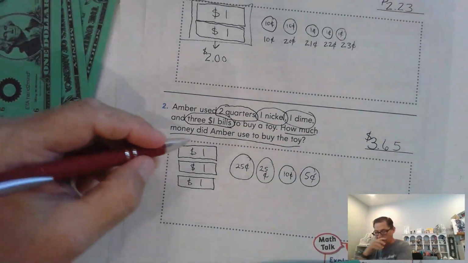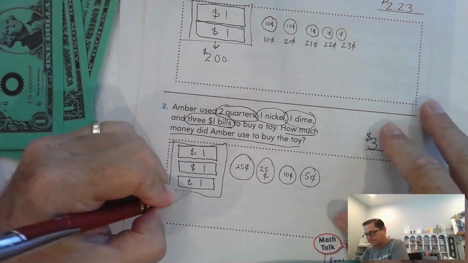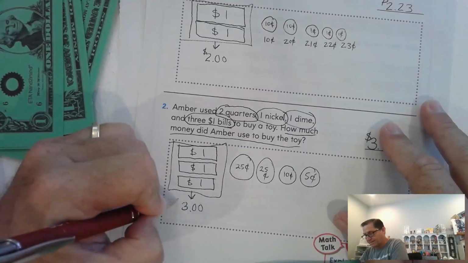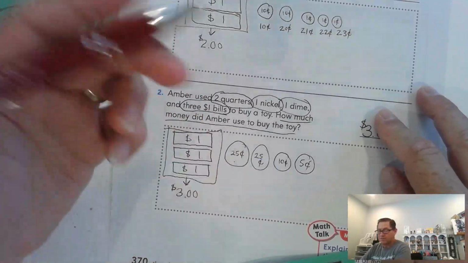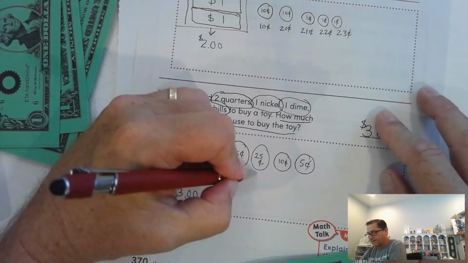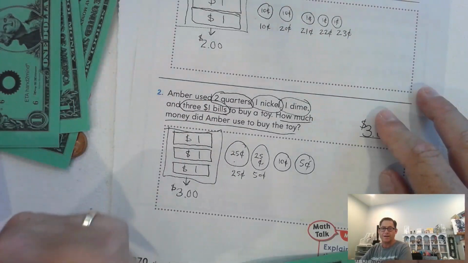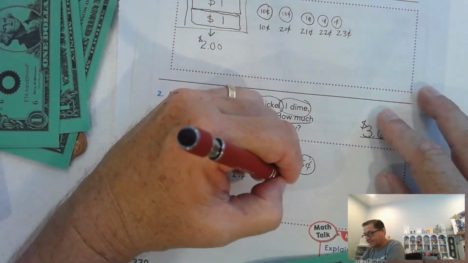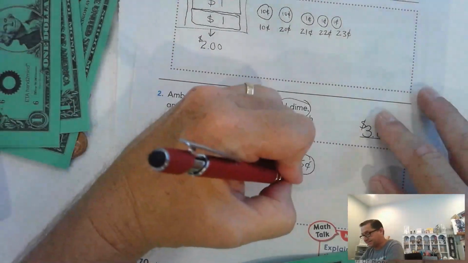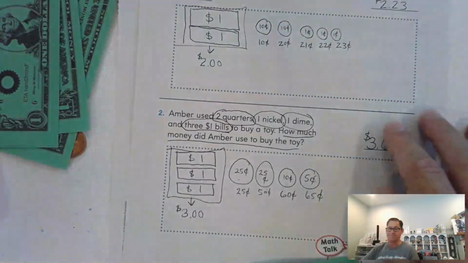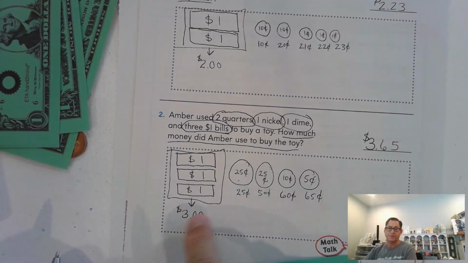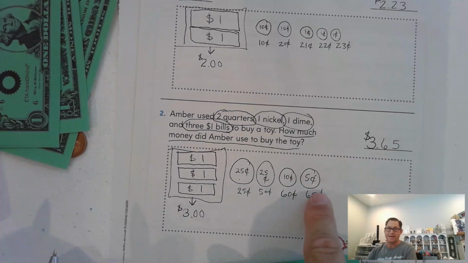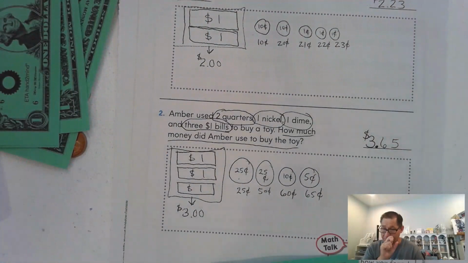We're going to combine the dollars and write that as $3 and then count the coins. We should know that 2 quarters is 50 cents. 50 and 10 is 60, and 60 and 5 is 65 cents. The decimal point separates the dollars and the cents, so we have $3.65. We need that decimal point. We don't have $365.